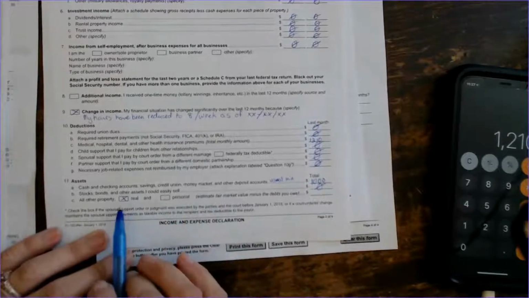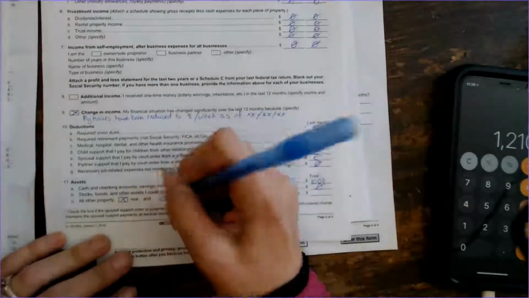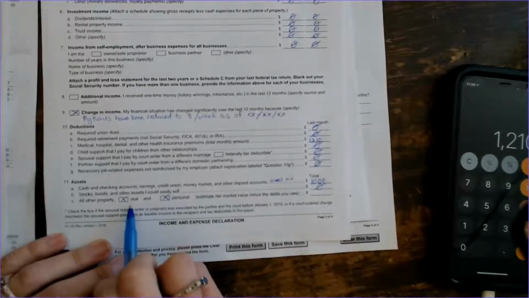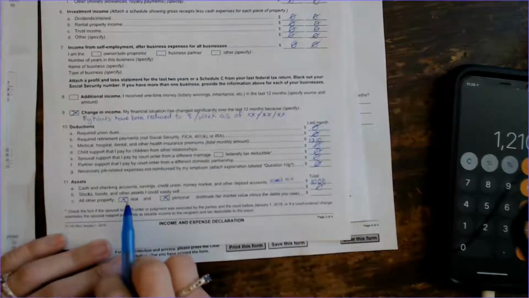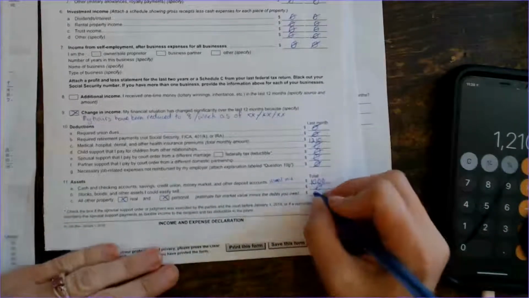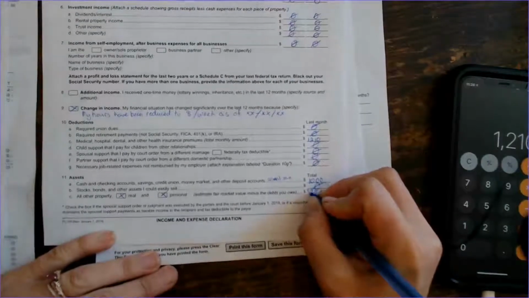So that would be net fair market, and then estimate the value of all of your personal property. So let's say that I have $20,000 of equity in my property and house, and all of my personal property is worth about $5,000. I'd write that there.